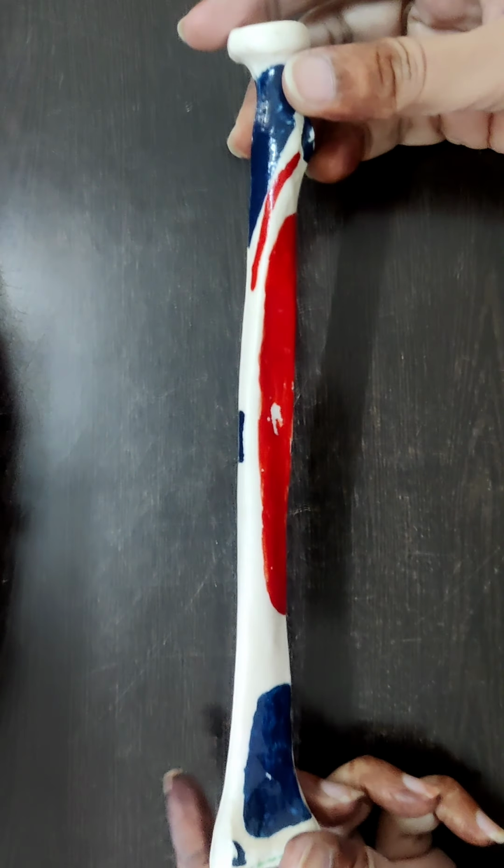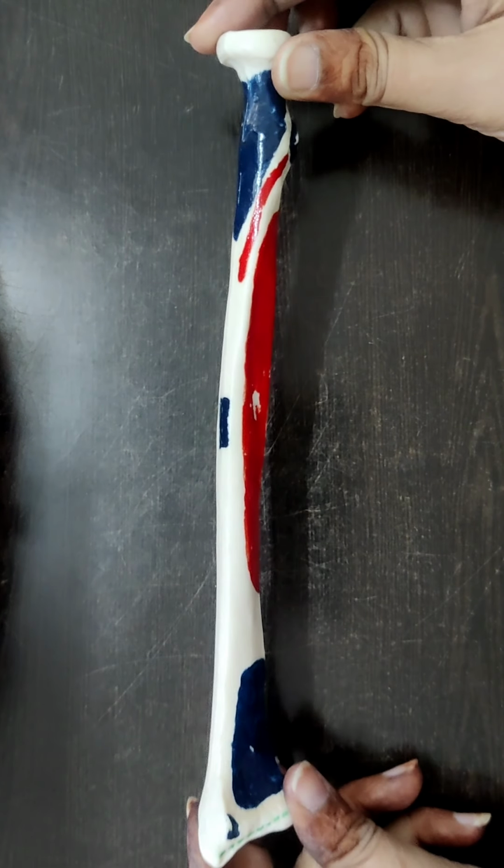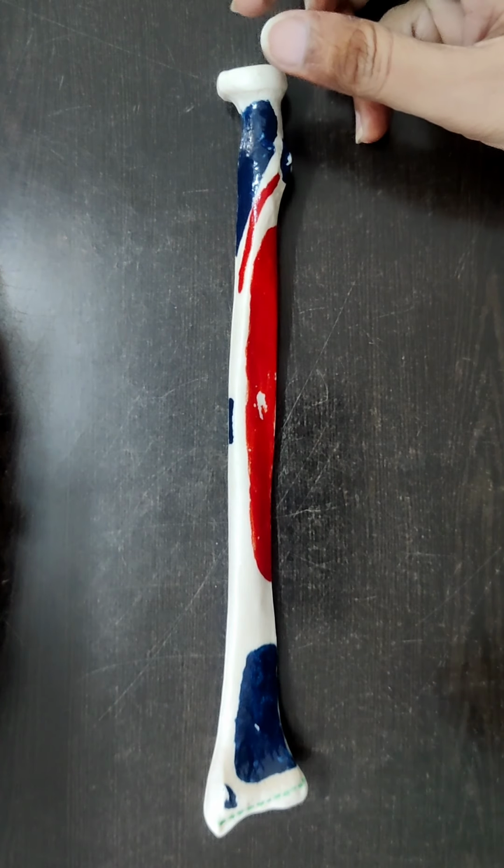So here we discussed the attachments of the radius. This completes our topic. Thank you.